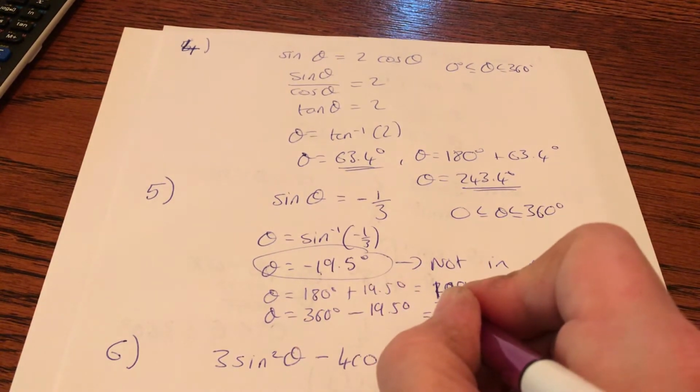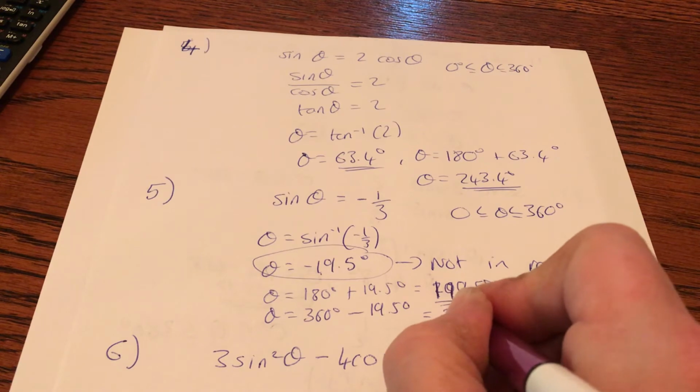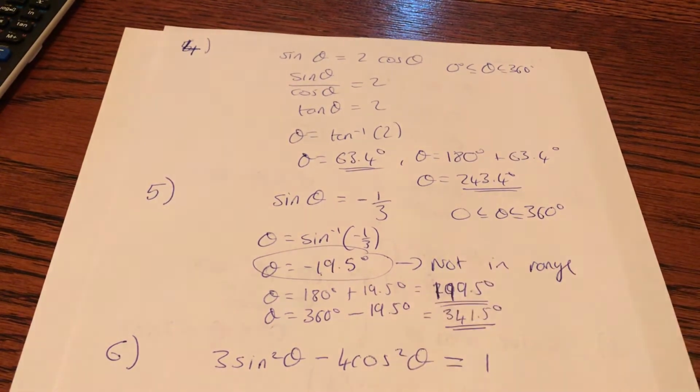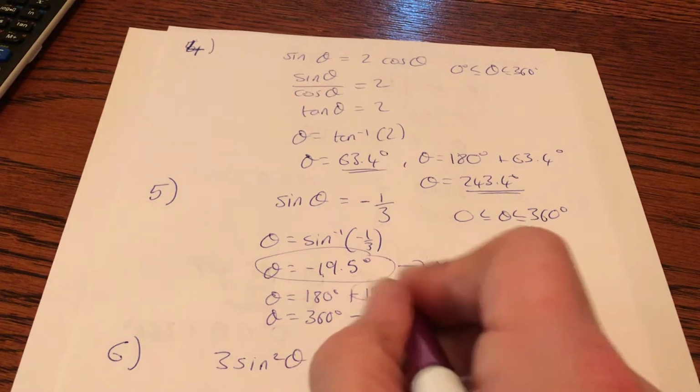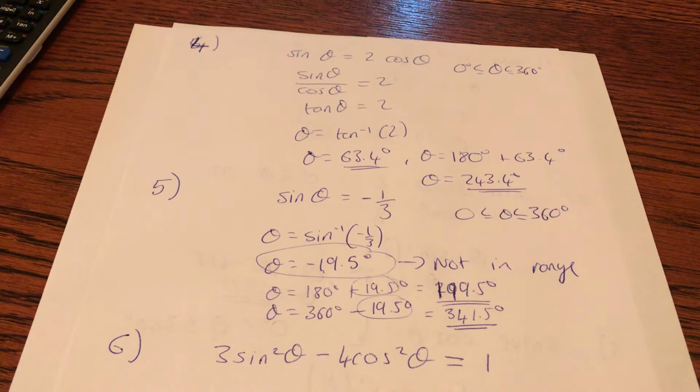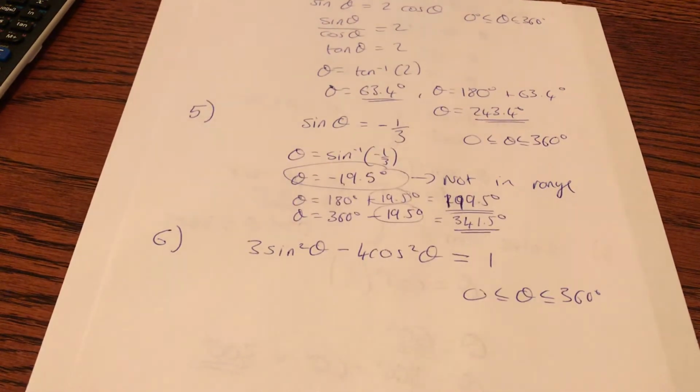So that would be 340.5 degrees. So those are my two solutions, using that shift of 19.5. That's because I know the symmetry of the graph. I know about the repeated solutions. Get your head round how the graph repeats itself.